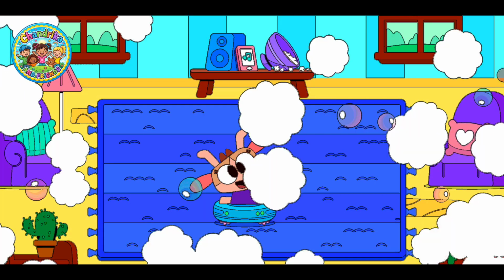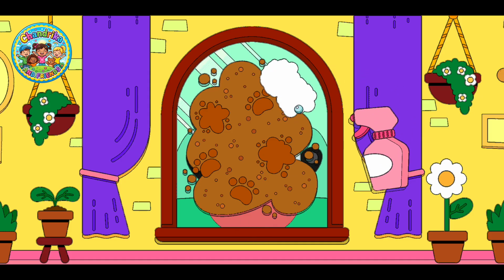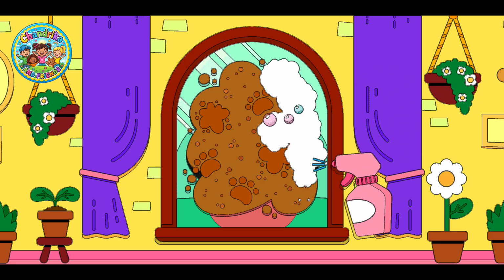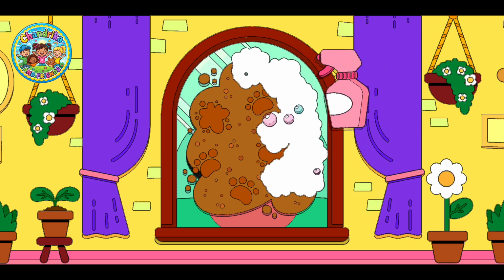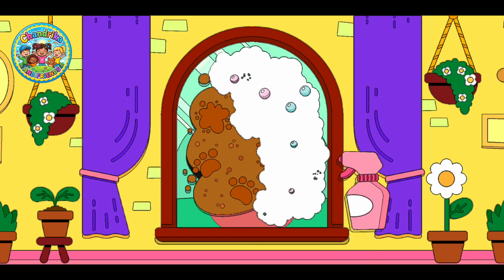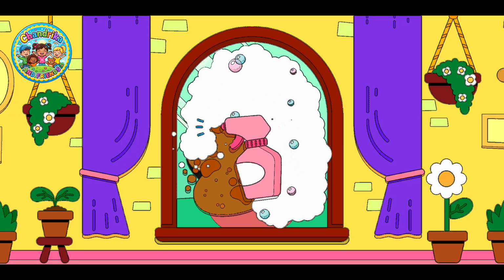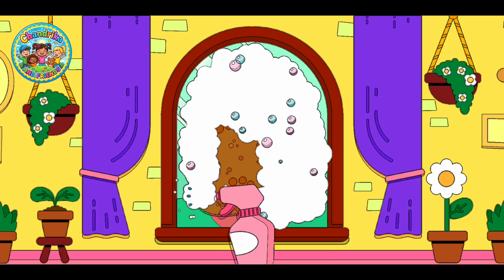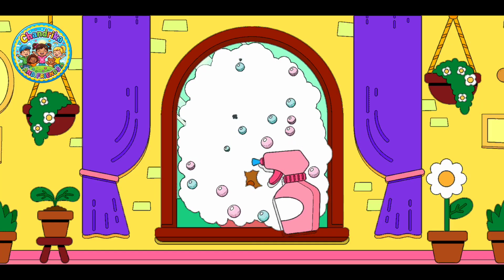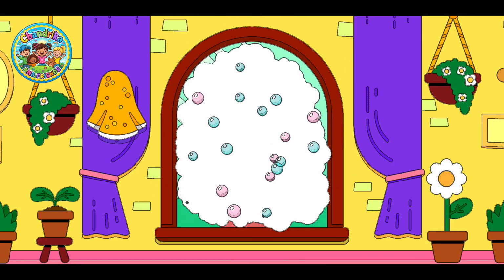Super! Now we are going to clean the window. Drag the cleaning spray to the window. Super! Drag the cloth to the window to wipe off the foam.